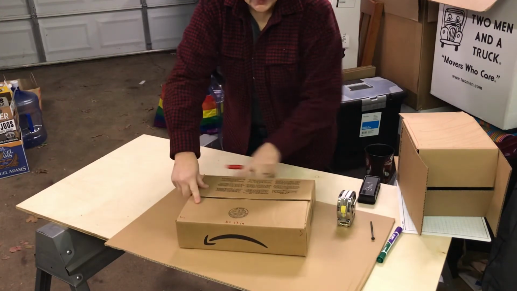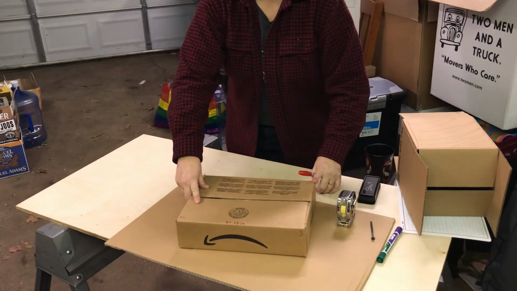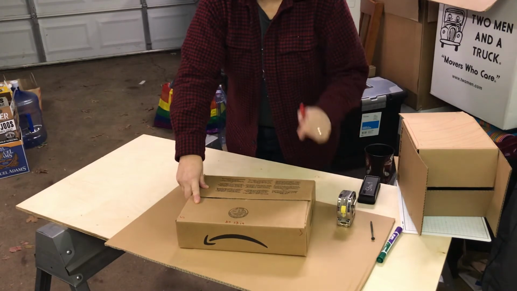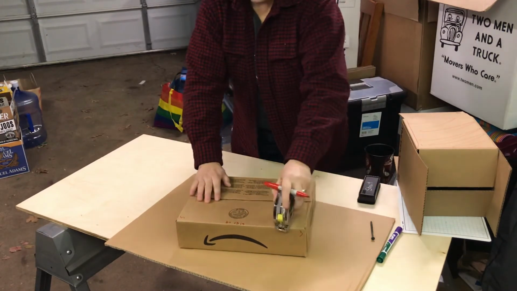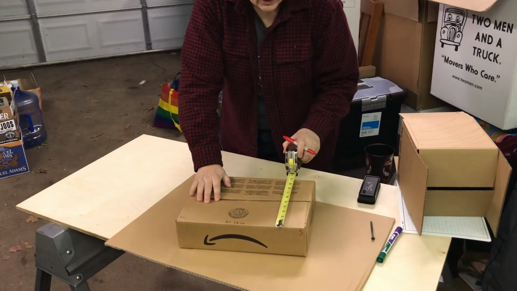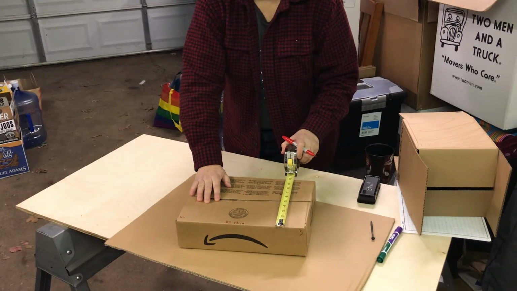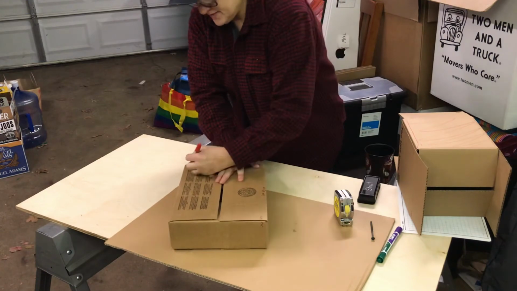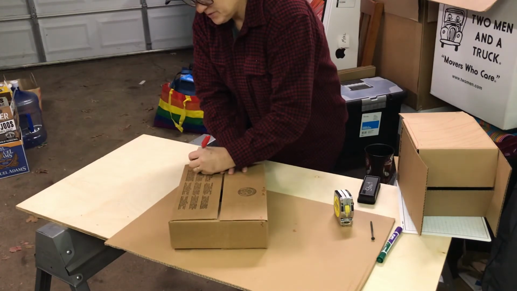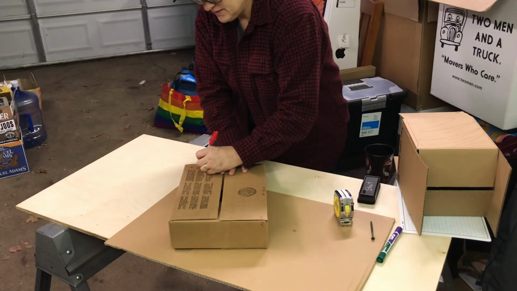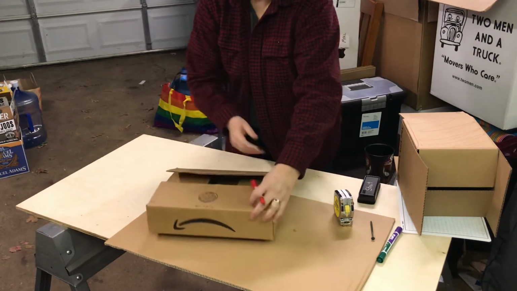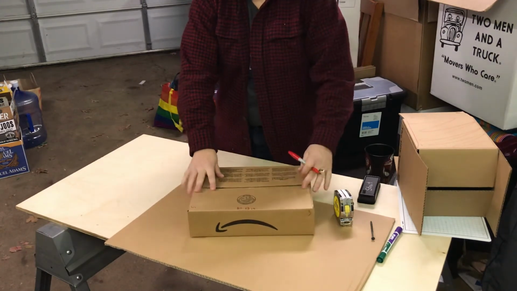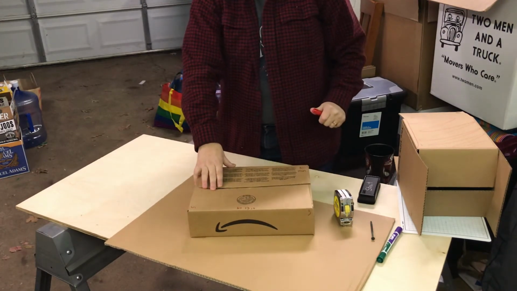That also means that this side has to be the same, right? Now, what's the height of our box? Oh, it looks to me like it's about 10 inches. So I could say the height equals 10 inches.